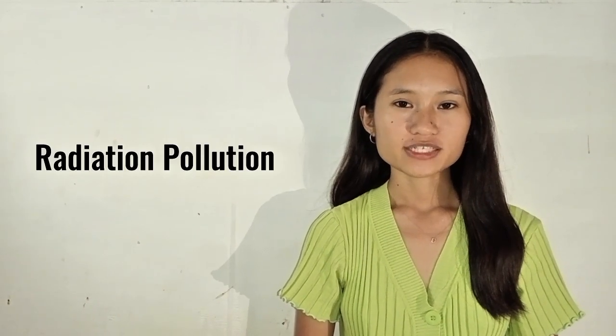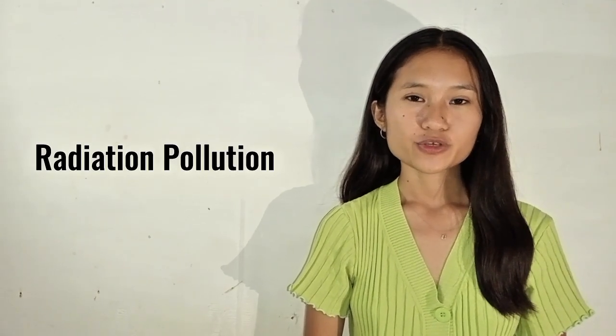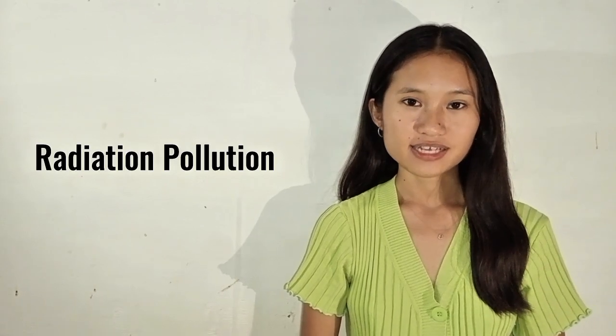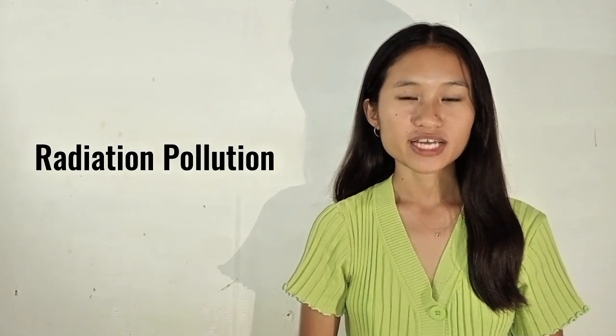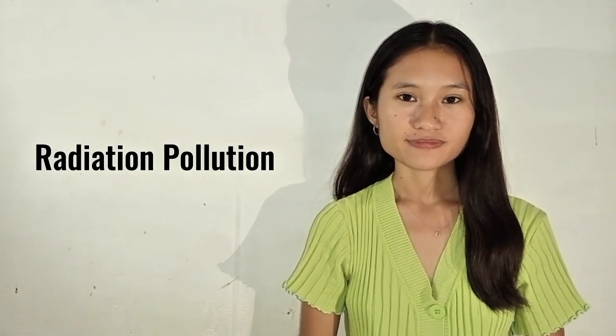Radiation pollution is the release of radioactive substances into the environment, which can occur from nuclear power plants, medical waste, and accidents. It poses serious health risks including cancer and genetic mutations, and can contaminate air, water, and land. Each type of pollution has distinct causes and effects, requiring targeted strategies for prevention of damage and protection of the environment.